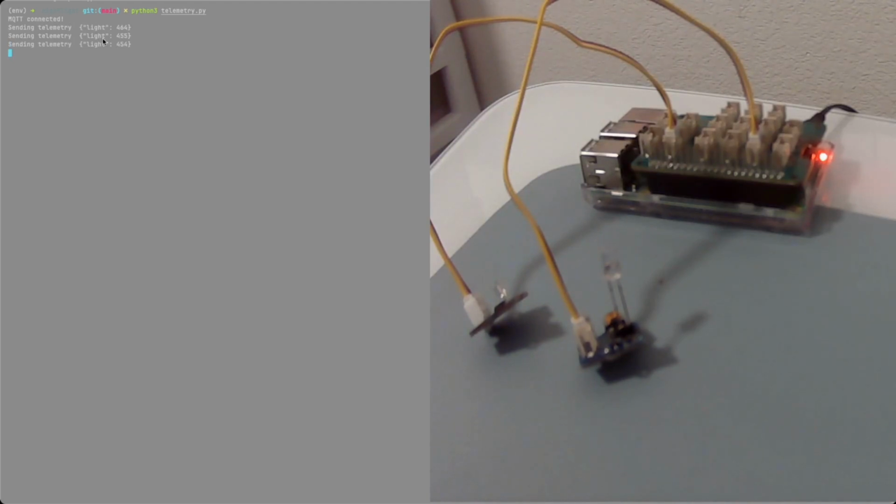And we can see the values are more than 300, so the LED is turned on. If the lights were off, the light sensor values would be less than 300, and those values would be sent to the MQTT broker.